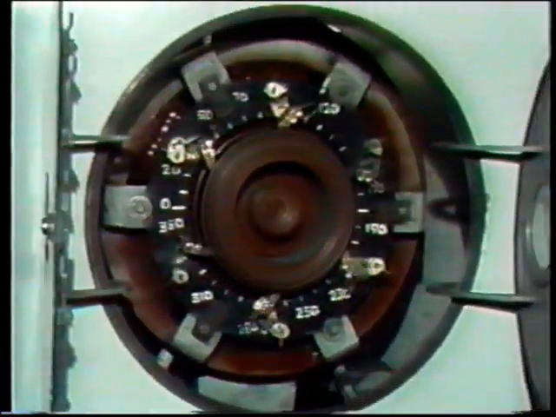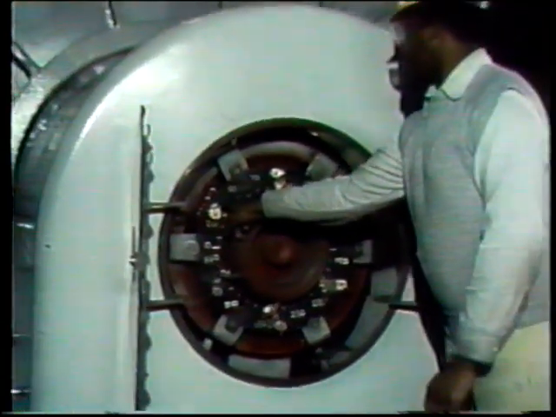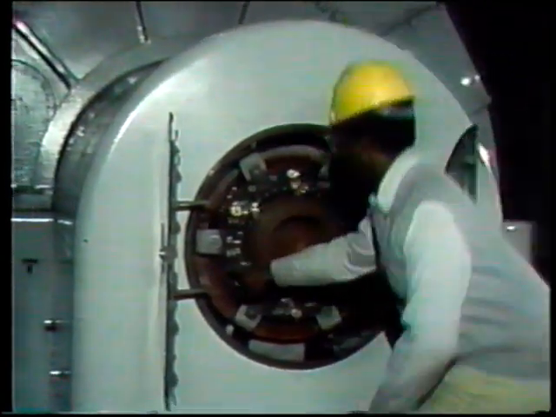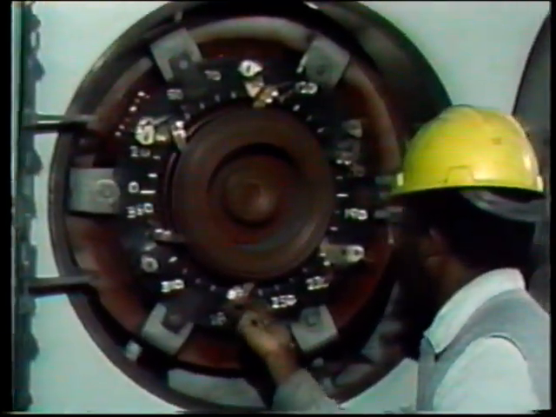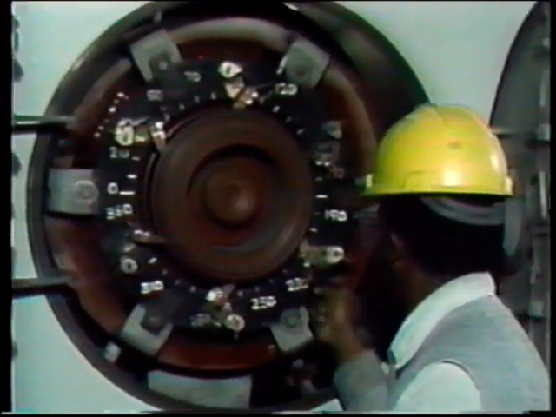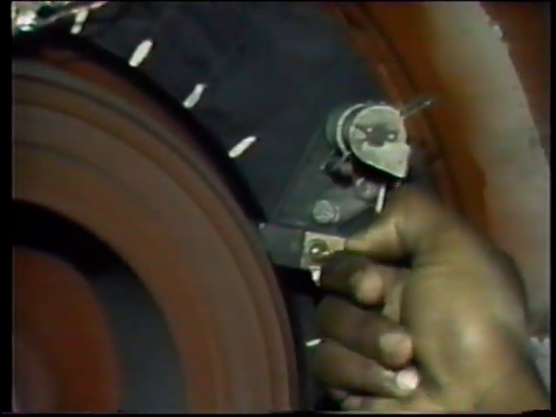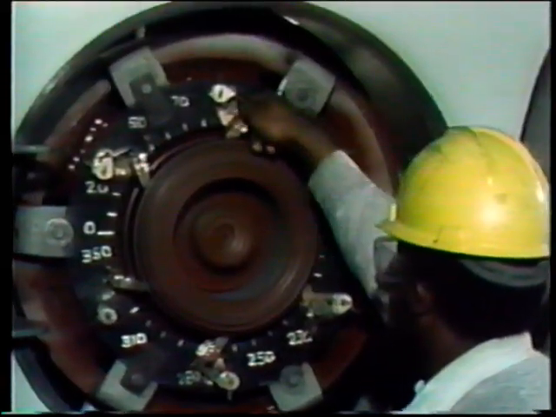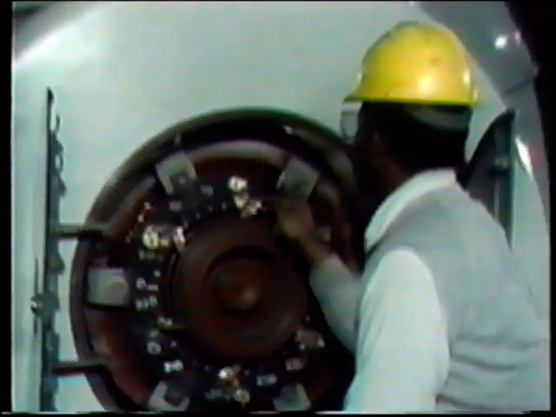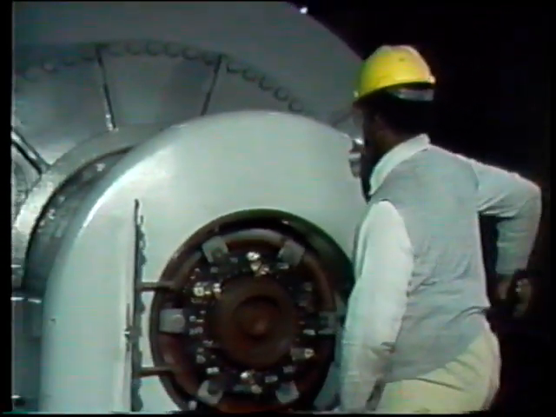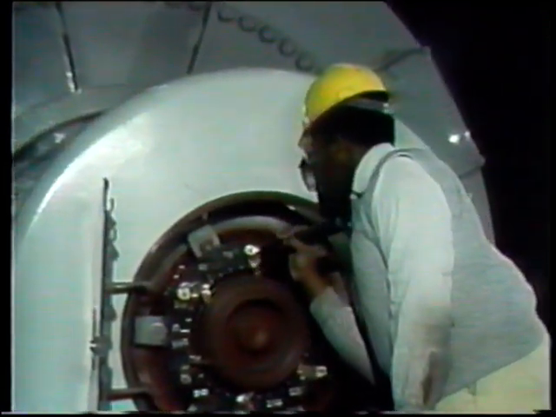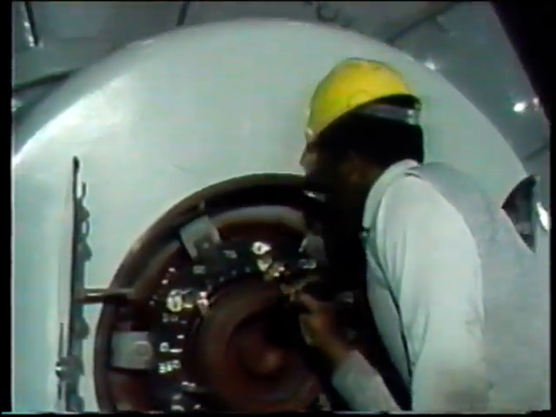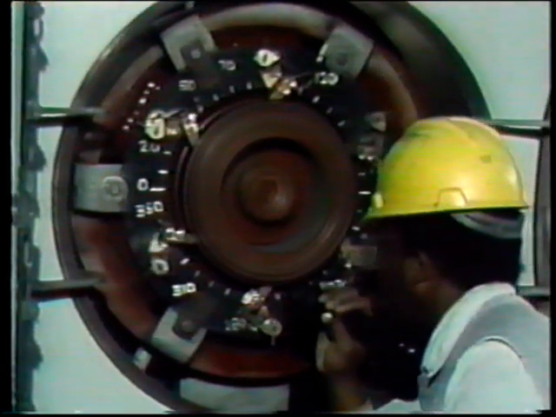Okay, usually the first step in the brush maintenance procedure is to check all the brushes. The electrician starts by checking each of the pilot exciter brushes to make sure they're making contact with the commutator. He does this by pressing down on the top of each brush. Now, by doing this, he verifies that the brushes are not hung up in their holders. Next, he looks at each of the brushes and their brush rigging.